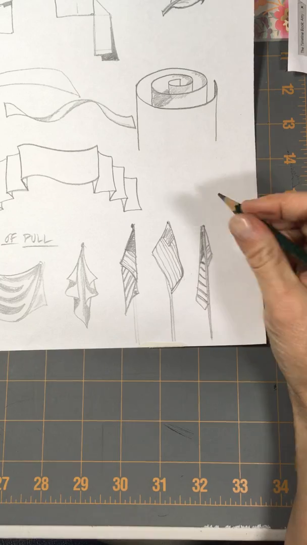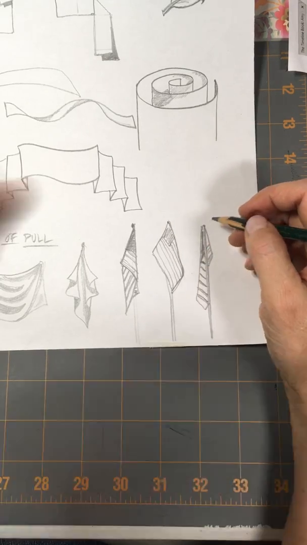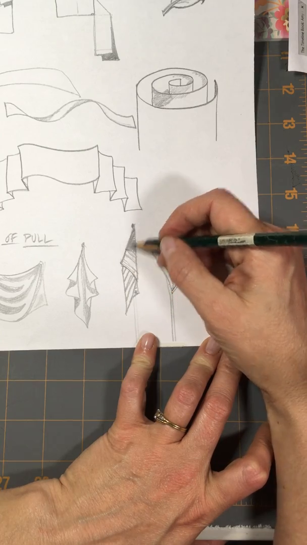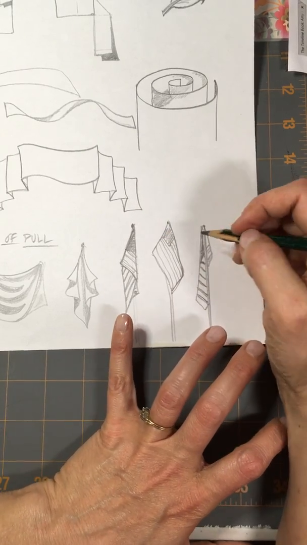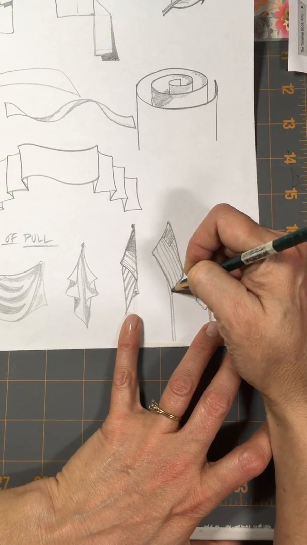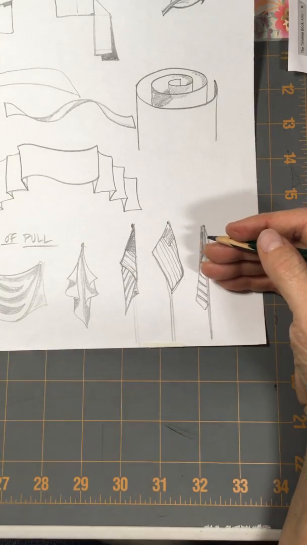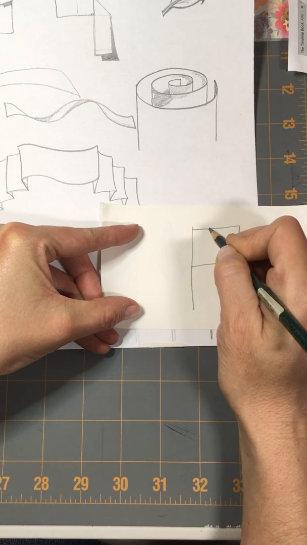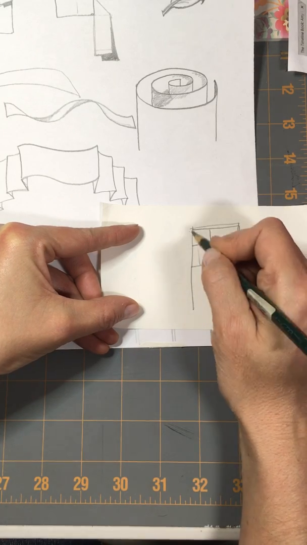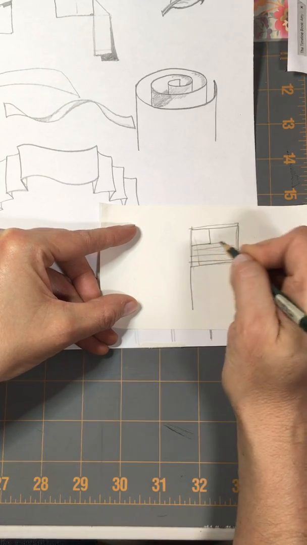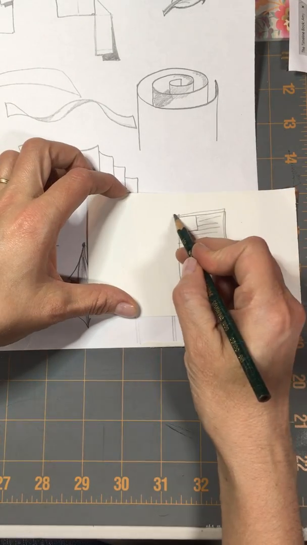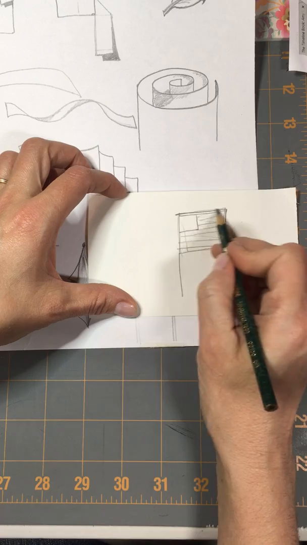The best thing you can do is look at a photo of it and break it down into these basic shapes first and then throw in your stripes. And really look at it. Don't just try to guess. When we try to guess flags, what we always wind up with is hurricane force winds, and whenever I see a flag, it never looks like that. It's just so propped and so rectangular.